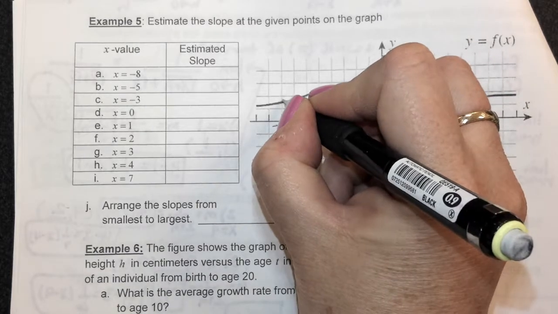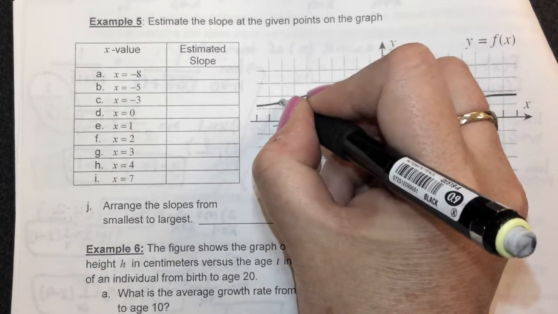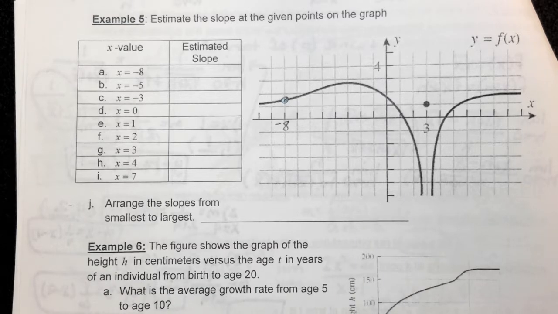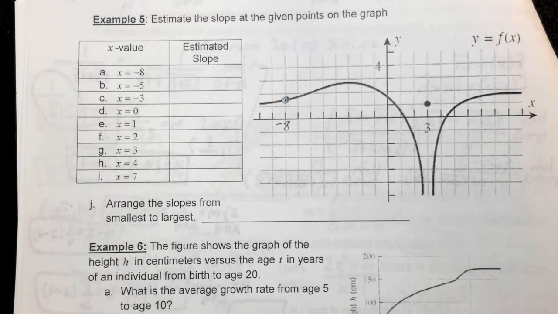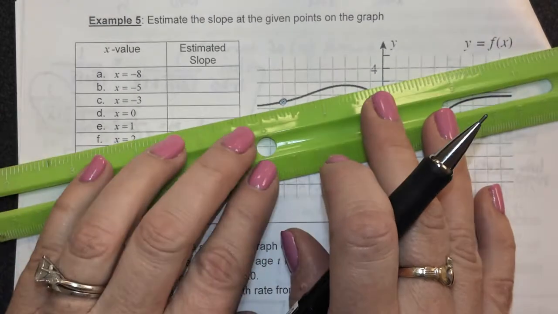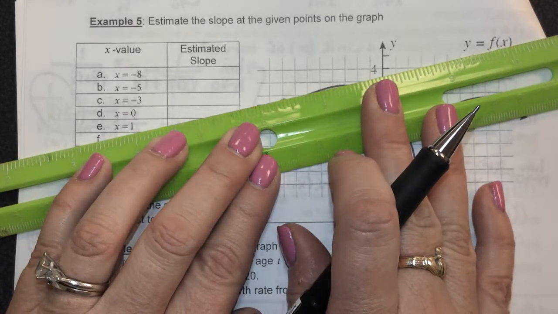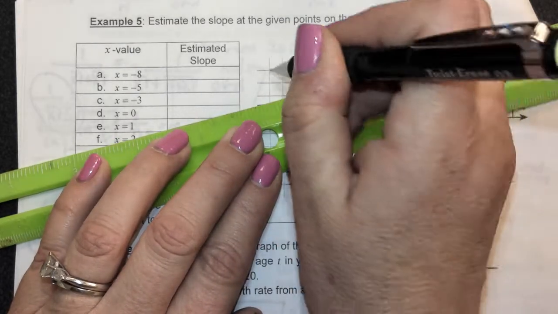So now, on the graph, I'll identify the point where x is equal to negative 8. And what I'm going to do is draw a small tangent line.